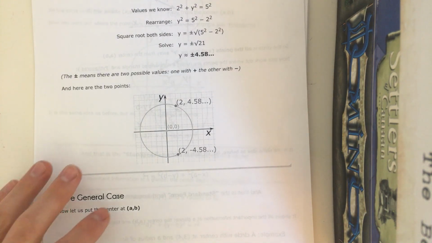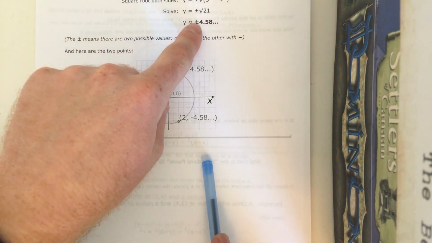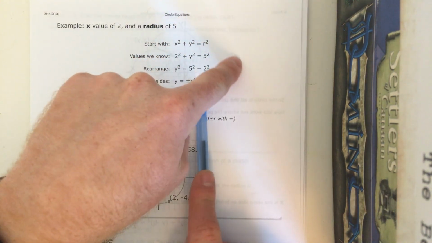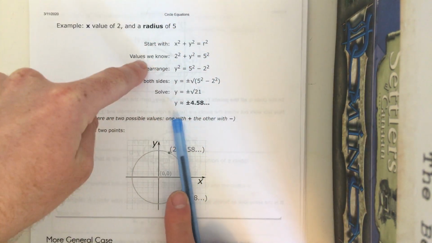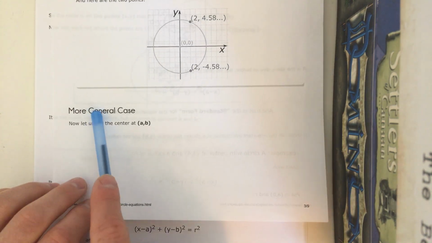So, it goes over an example over here. I encourage you to work through that example. That's just using algebra skills to solve for y. But right now for us, I want to consider the more general case.